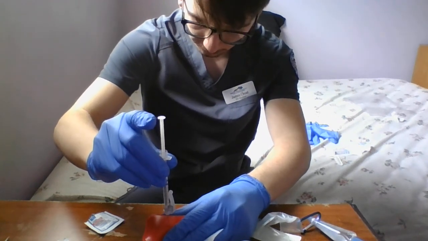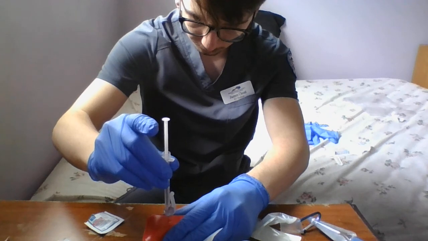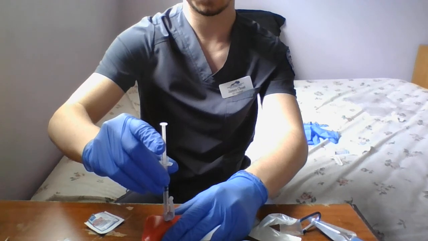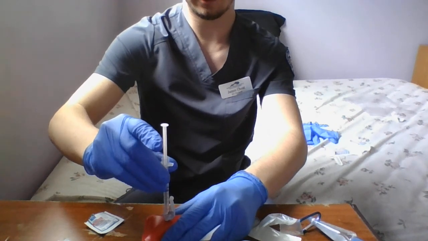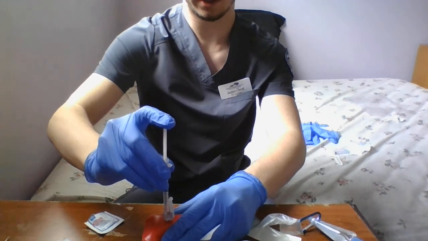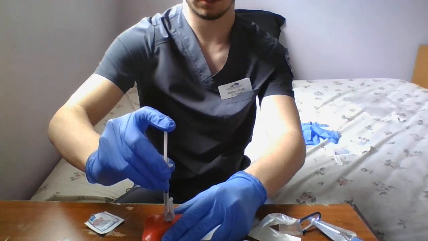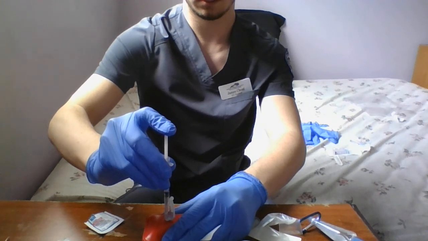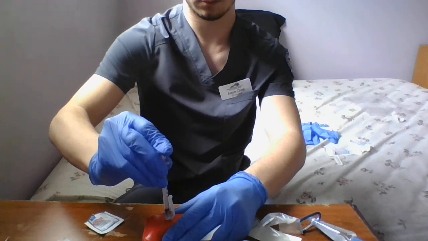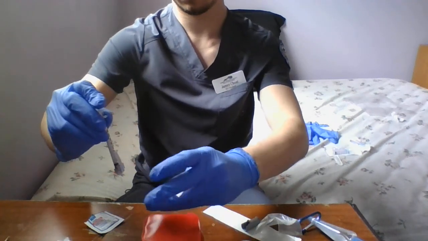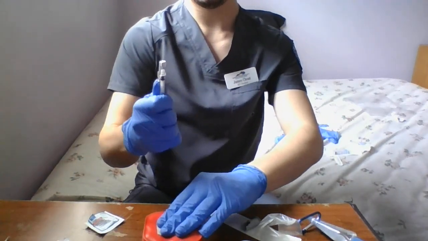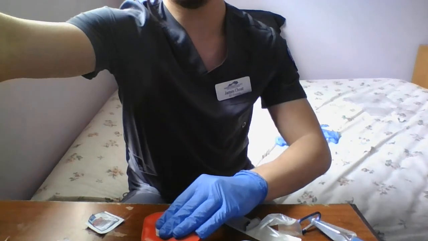Once again, you're going to put the needle in quickly, in one steady movement. Going to aspirate for 5 to 10 seconds. Make sure there's no bleeding, and then you're going to do 1 mL per 10 seconds. So 6 seconds today. Apply pressure to it. Then engage the safety mechanism.